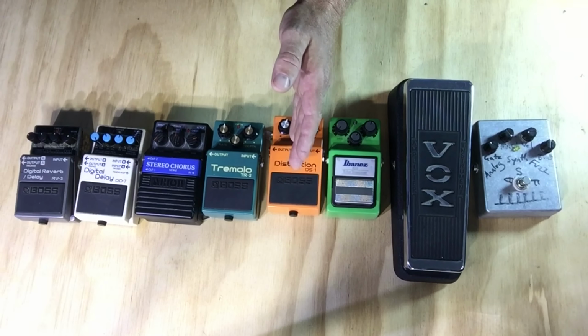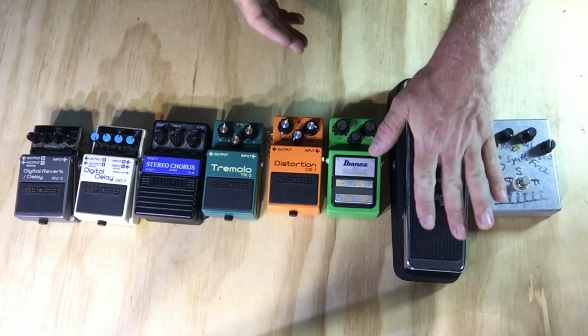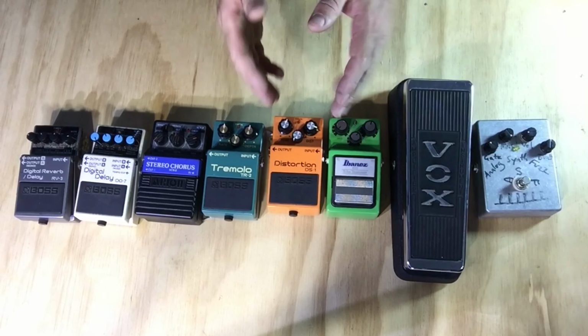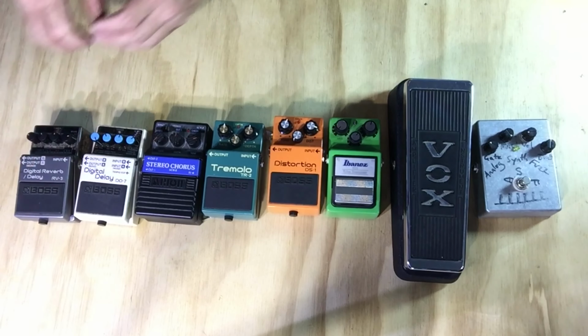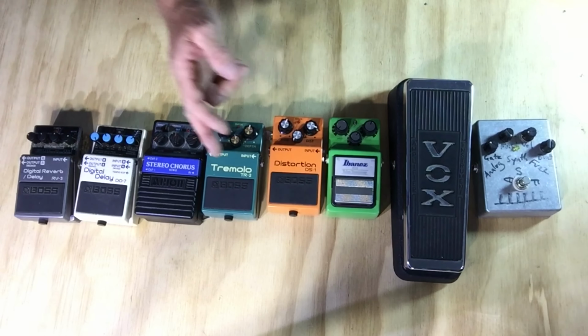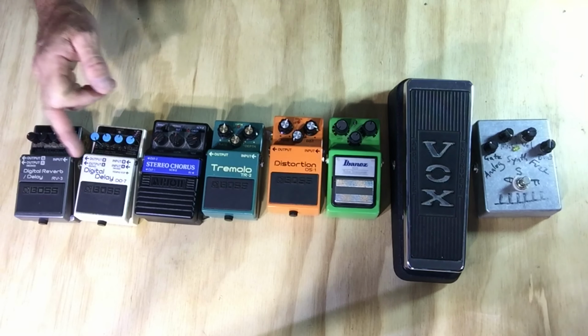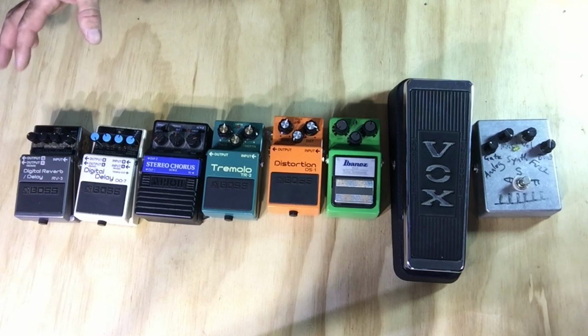So next is the distortion. And the distortion, obviously, I put after the wah-wah pedal, but before all of your other effects, like the tremolo, your chorus, digital delays and reverbs and things like that.